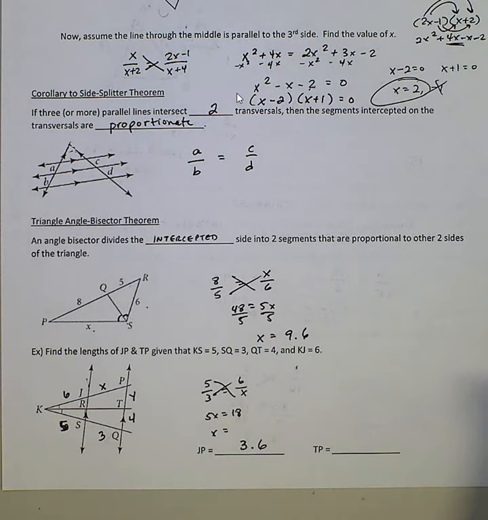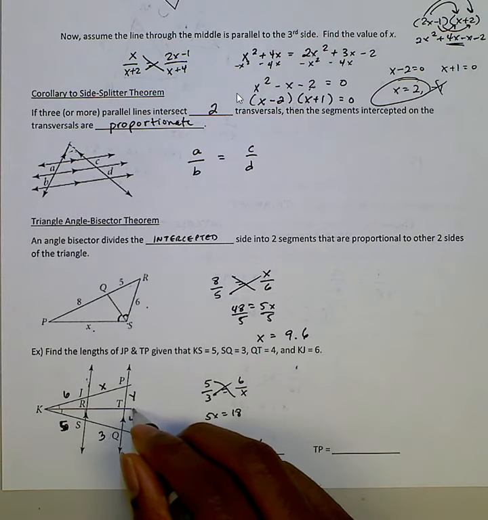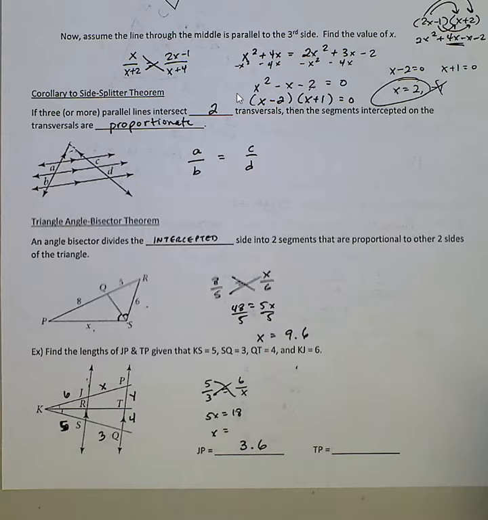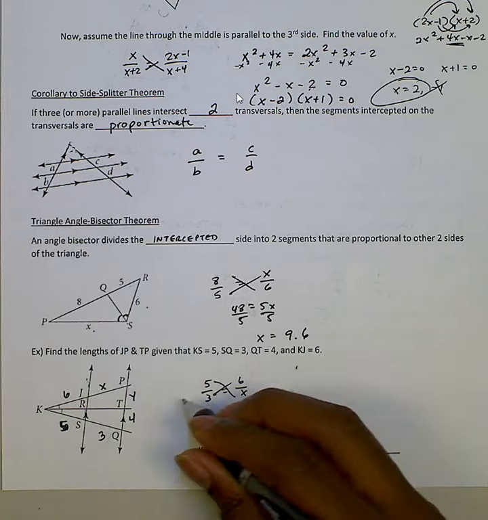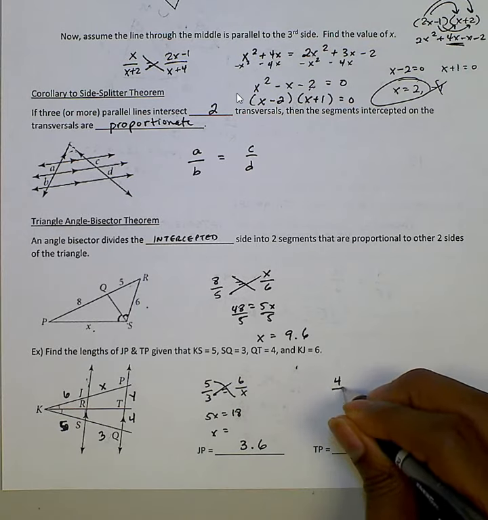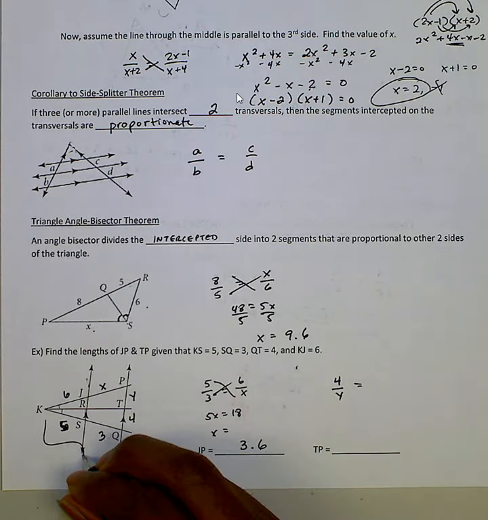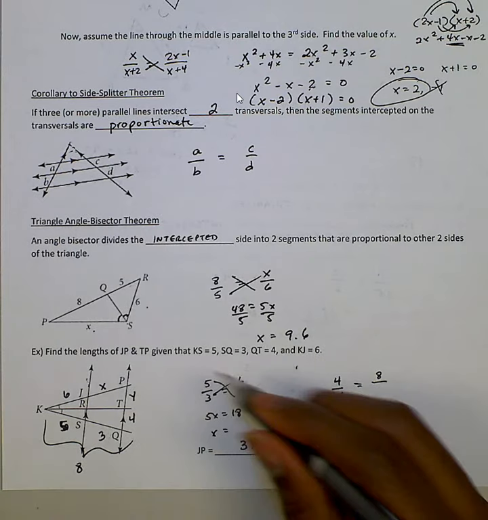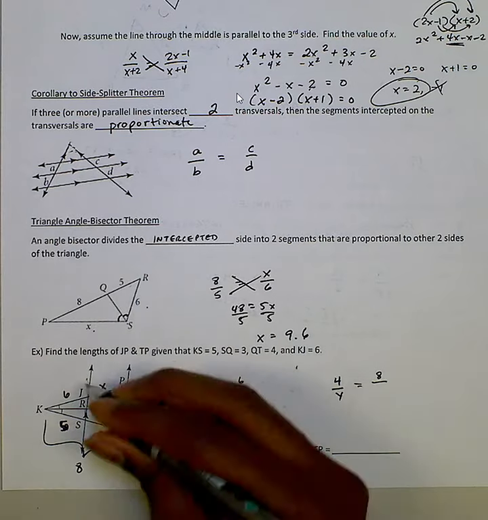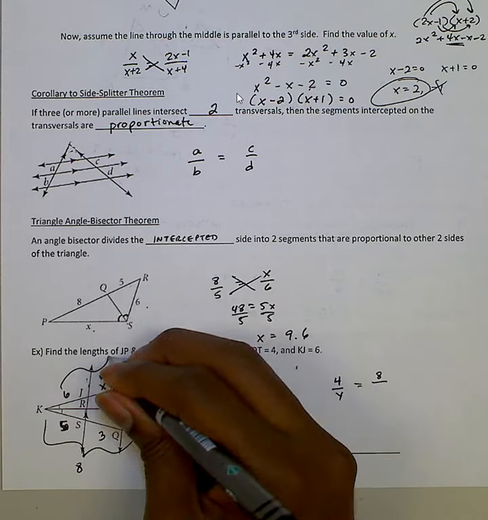And then to find TP, this is the side that is bisected, right? The angle bisector goes through this side, or not bisected, sorry, intercepted, because bisected means cut in half. This isn't cut in half necessarily. So we have, I'll say 4 over y, so bottom over top, should be the same as the bottom. Remember, we're going to take as 8, that whole side. 8 over, and then the top, in this case, we should know what this is now. Remember, this says x, but we found that x was 3.6. So this will be 9.6.